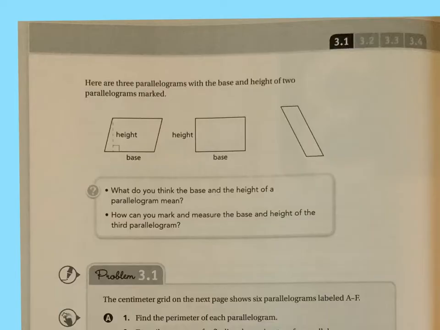Let's look at your textbook. So make sure you're on page 54, right? So again, here we've got our base right here. And we've got our height right here, similar to just a rectangle, where it's base and height.